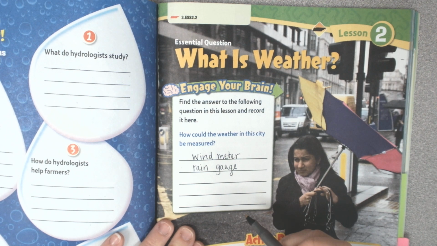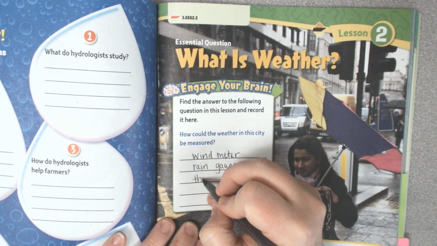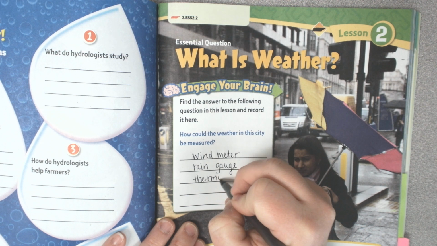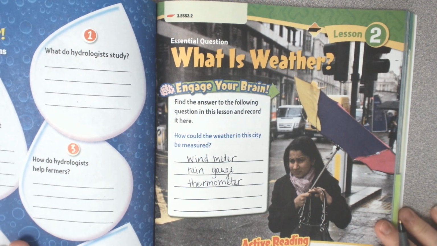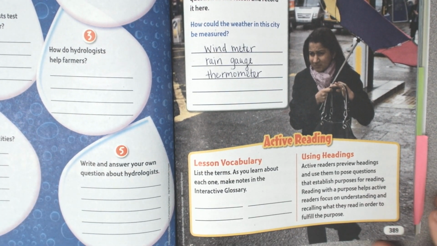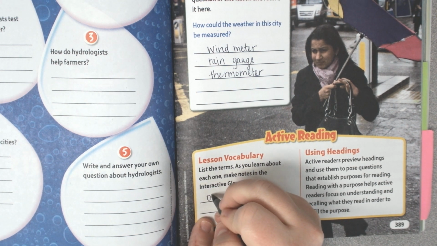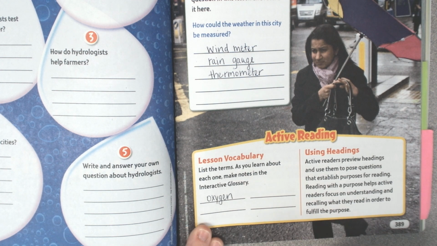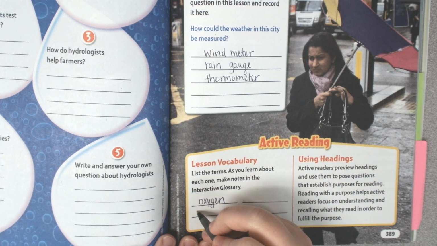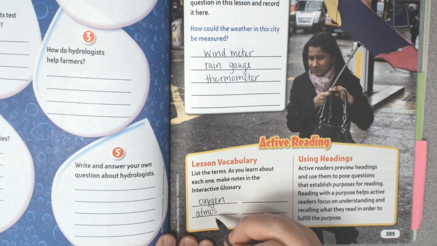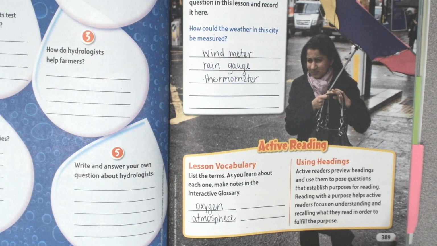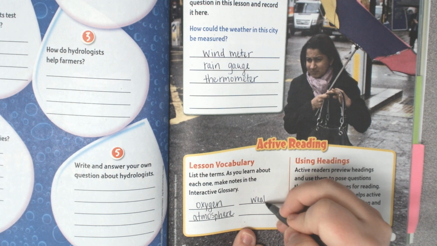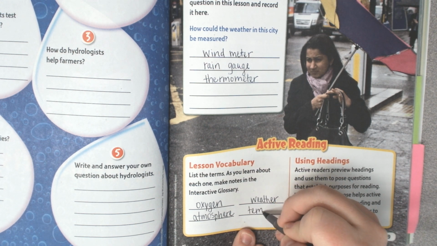And then to measure the air, we can use a thermometer to tell the temperature. A few vocabulary words that we're going to be looking at in this lesson are oxygen, so we use oxygen to breathe, atmosphere, which we've talked a little bit about with our space unit, weather, and temperature.